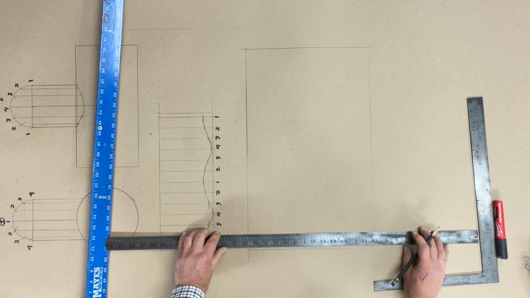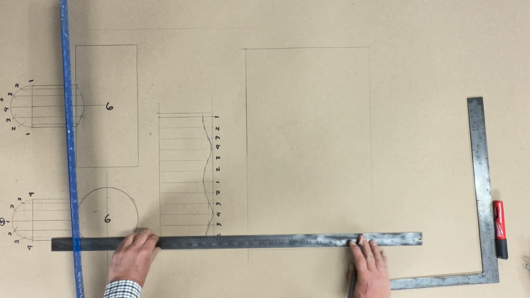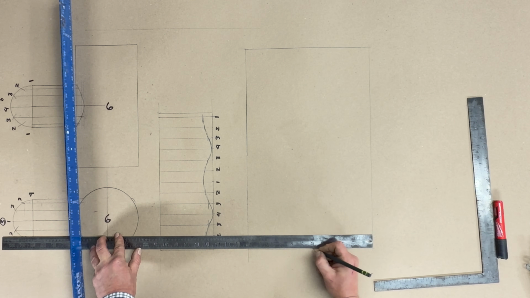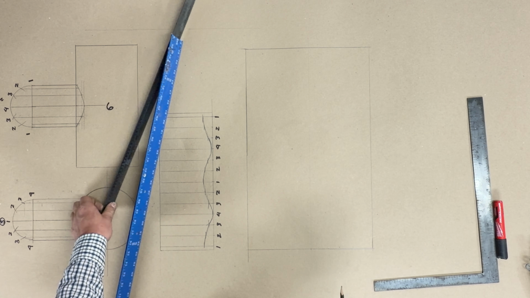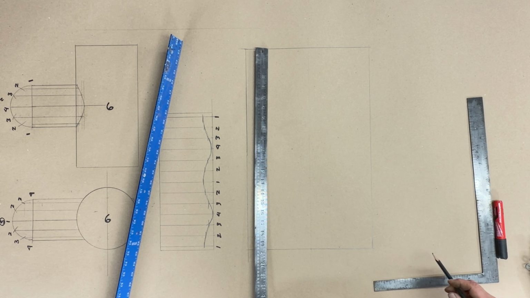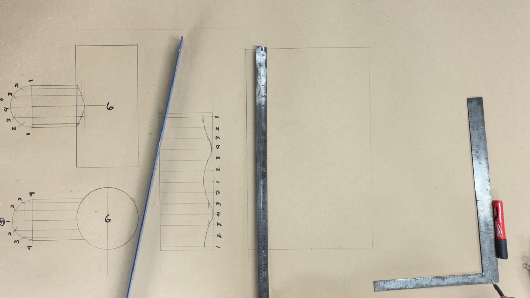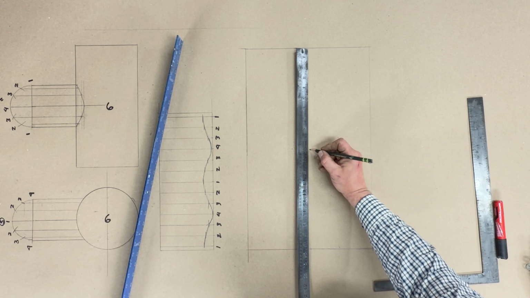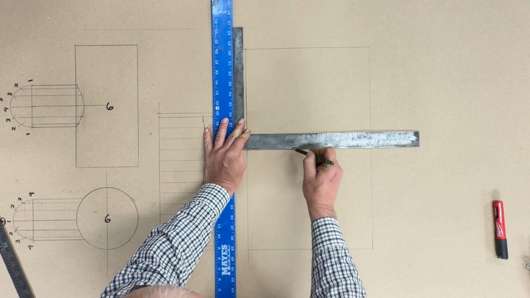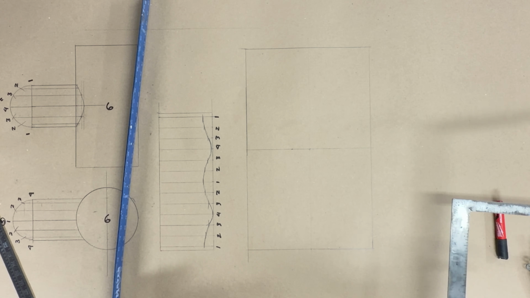So let's find the center of that, which is 6. Yep. Kind of a light line. And we had 19 3/4, which is going to be 9 1/2, 9 7/8. Okay, so that's dead center of our fitting.